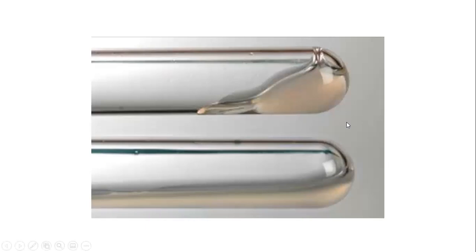Right, so you have there two test tubes. The test tube on top is the one that shows a successful clot formation, so basically a successful APTT procedure.